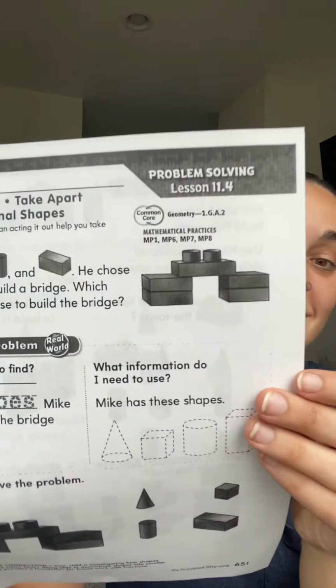So repeat after me for our learning target. I am learning to take apart three-dimensional shapes. Again, I am learning to take apart three-dimensional shapes. Good. So if we have a shape that looks like this, we're going to try and take it apart and see all the different shapes that are in that shape. Okay, so we're going to start with math today.